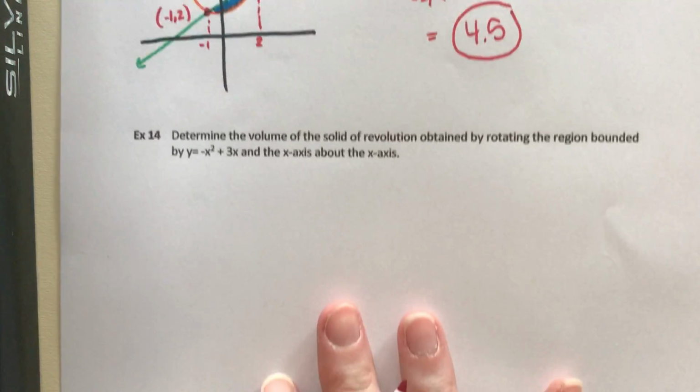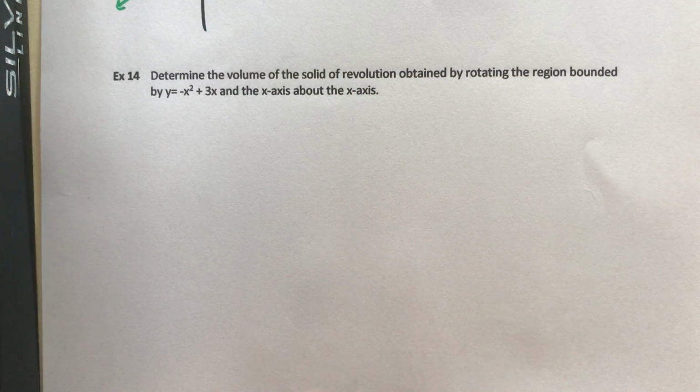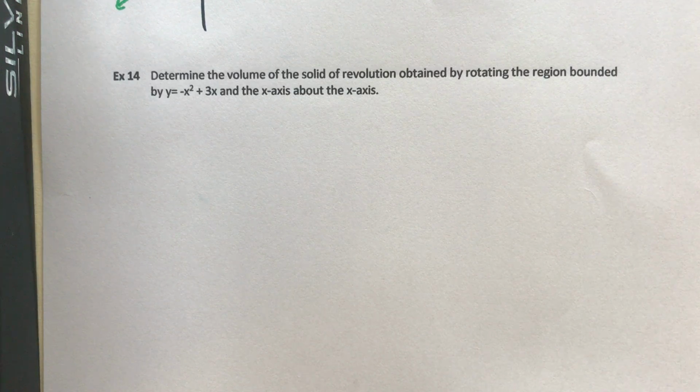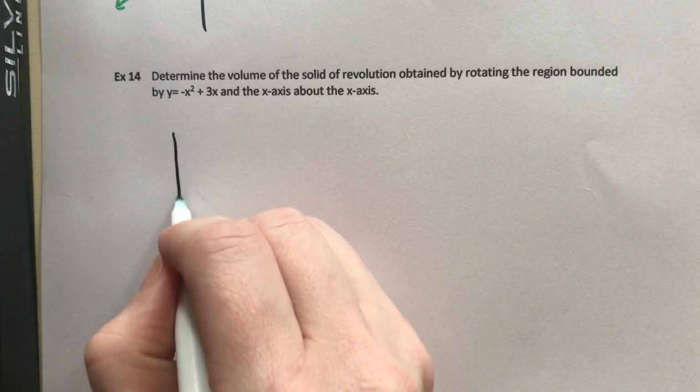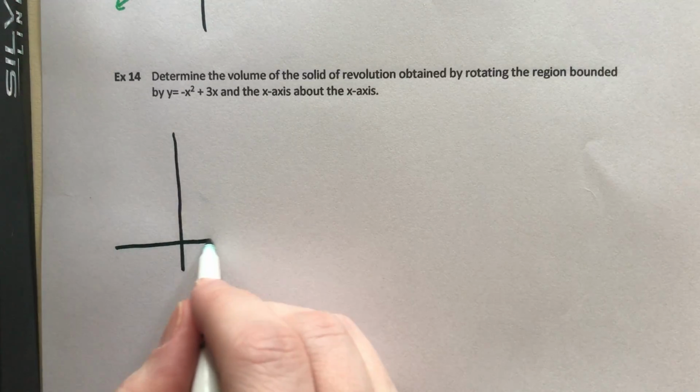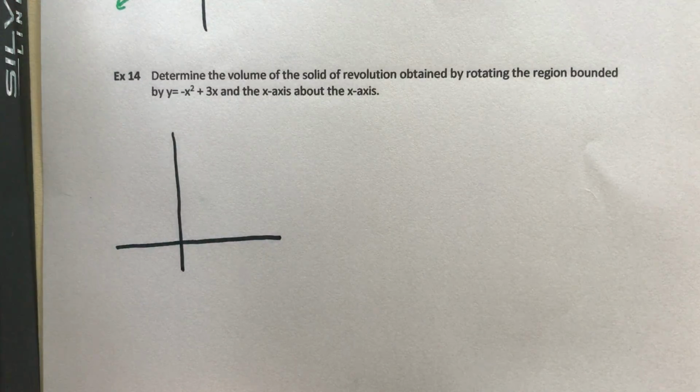Okay, the last question, number 14. Determine the volume of the solid of revolution obtained by rotating the region bounded by y equals negative x squared plus 3x and the x-axis about the x-axis. So while you graph that on your calculator, I am going to draw a sketch on my paper here. If I'm going too fast, just make sure you pause it.